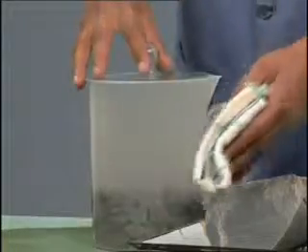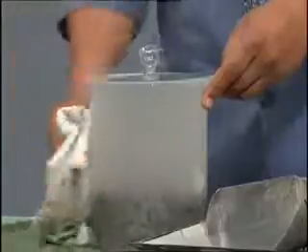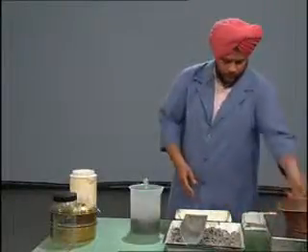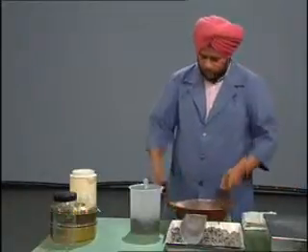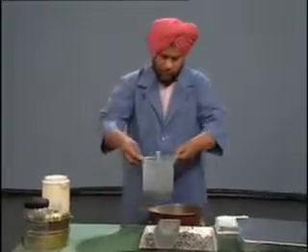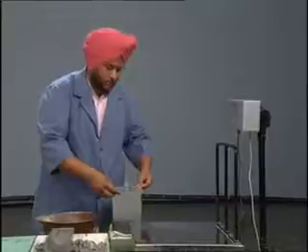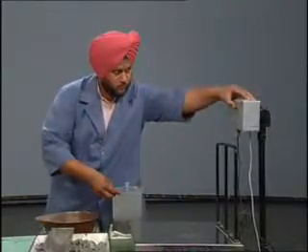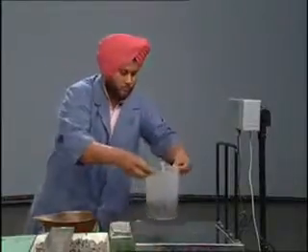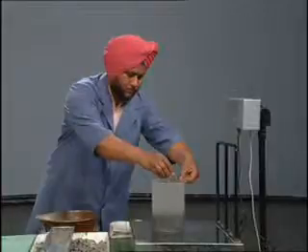The vessel is then dried from the outside. Now take the weight of this assembly.